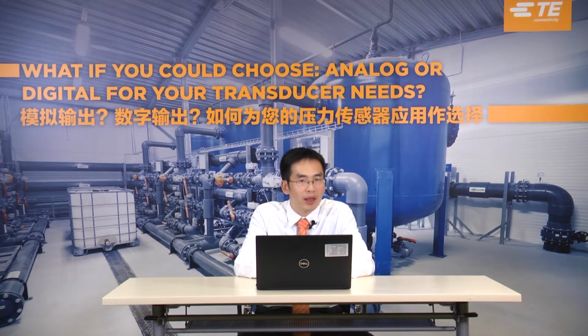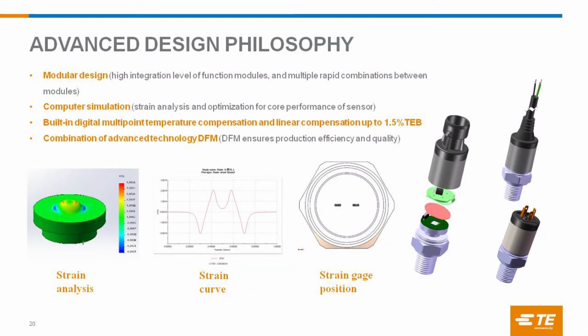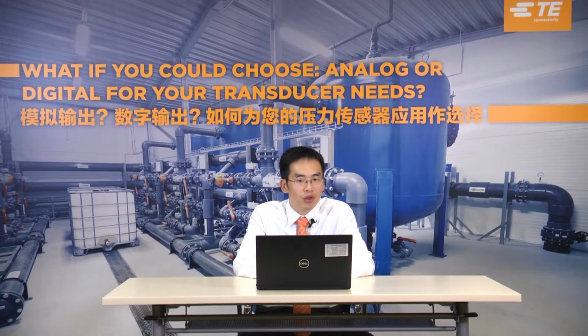M3200 is a product where we use an advanced design philosophy, that is modular design, and also computer simulation aids. Also we build in digital compensation and linear compensation up to a 1.5% total error band. And we believe that quality is designed and built, it's not tested. So we integrated DFM, design for manufacturing, from the beginning.